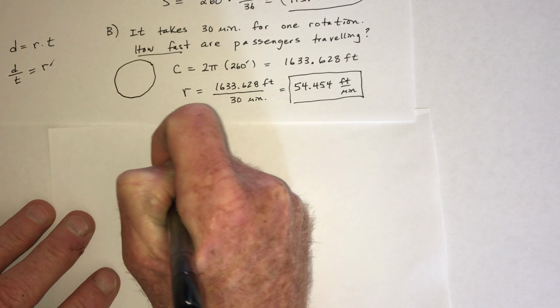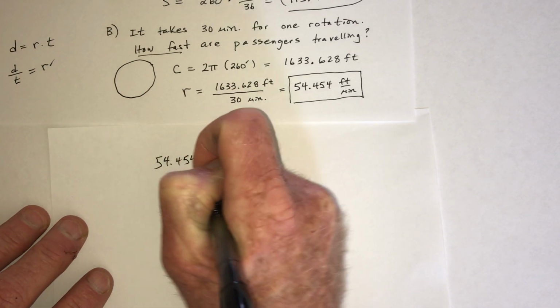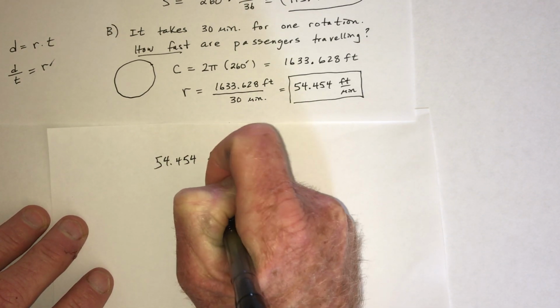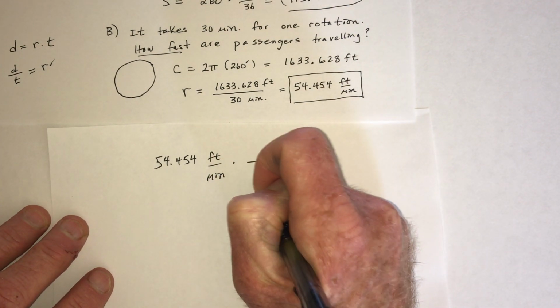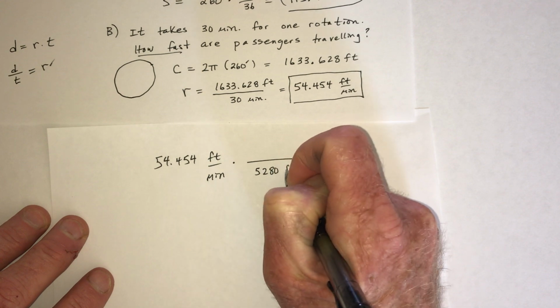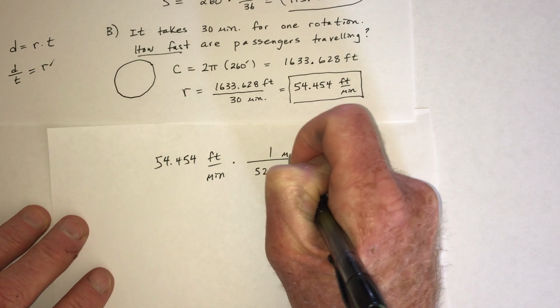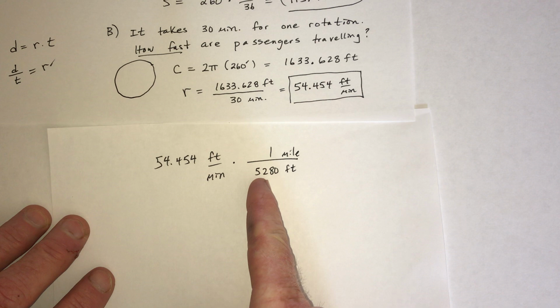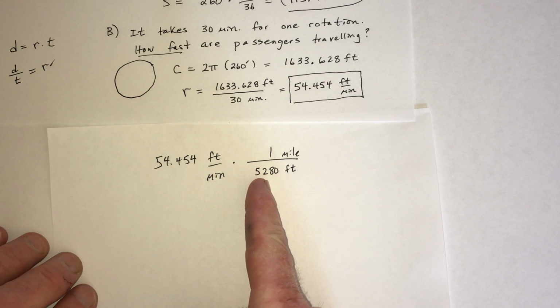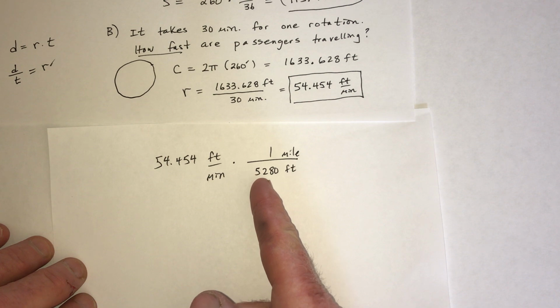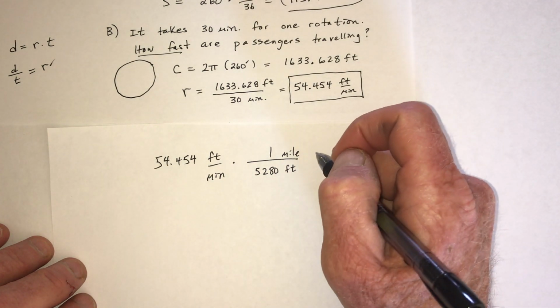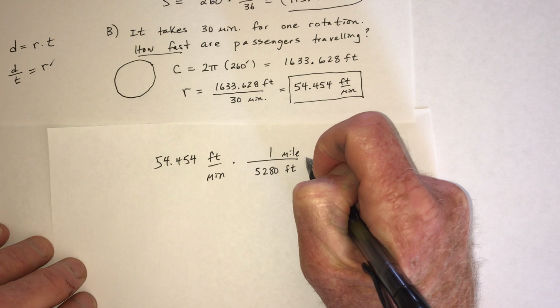So 54.454 feet per minute. Then there's 5,280 feet for 1 mile. See, that right there is what I'm talking about with our system. Why is it 5,280 feet that makes a mile? If it was metric, it would make more sense. Anyway, I'm done with my rant.